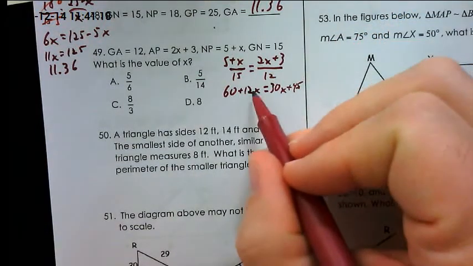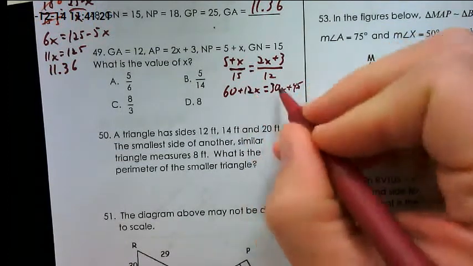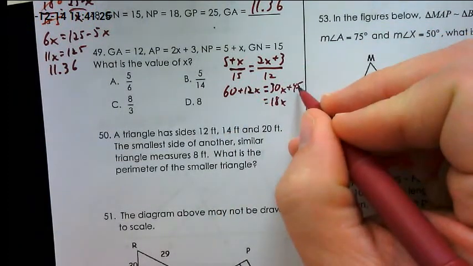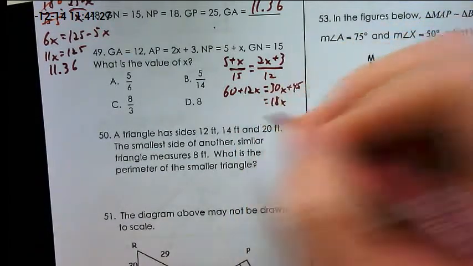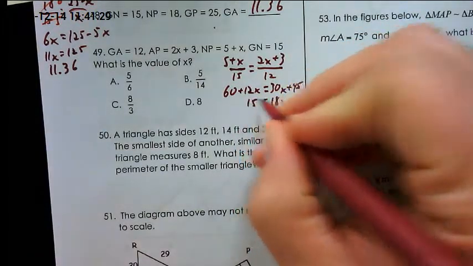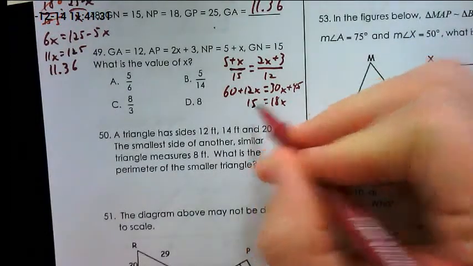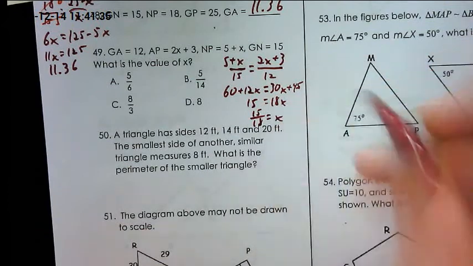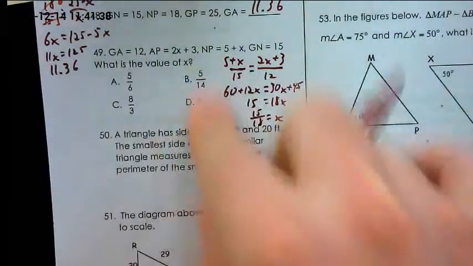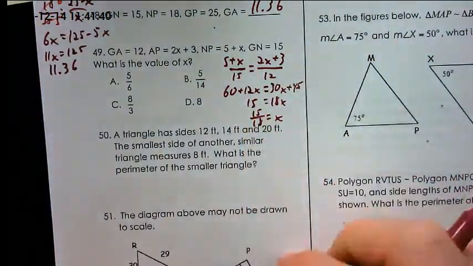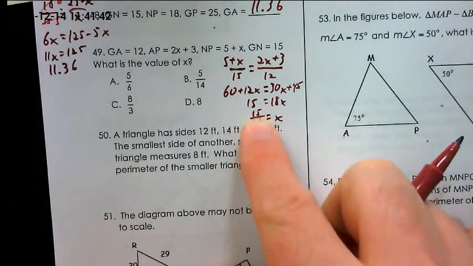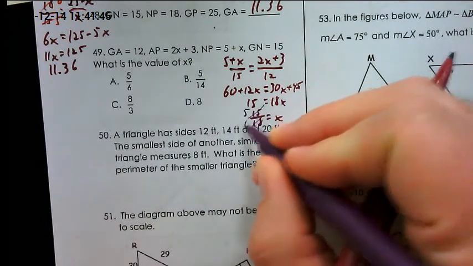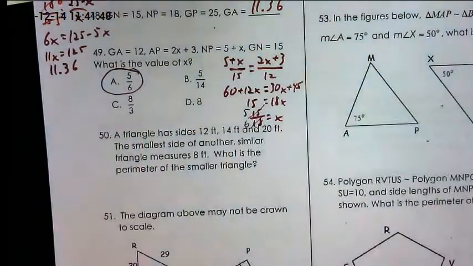Combine like terms. Bring the 12x this way, so we're going to subtract the 12x. We're left with 18x. Subtract the 45. That leaves us with 15. Divide this all by 18, so 15 over 18 equals x. Now, that's not one of our answer choices, but we can reduce that. Both of those are divisible by 3. So divide by 3, this would be 5, this would be 6. A is our answer.